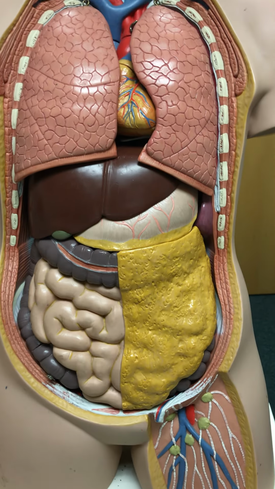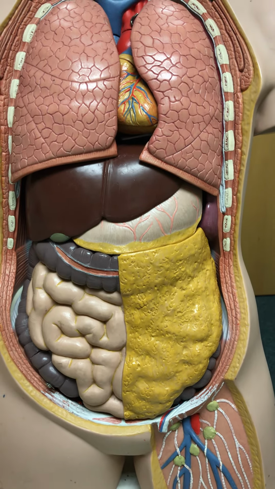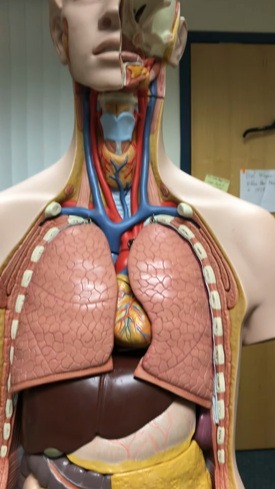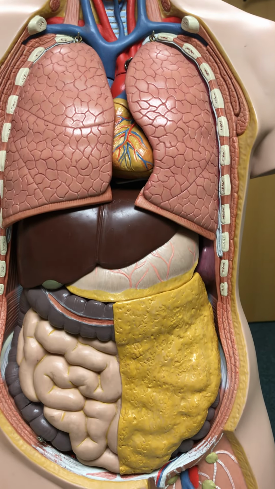So that, friends, is our torso model, which, as I said, is pretty decent for both our respiratory and digestive systems.